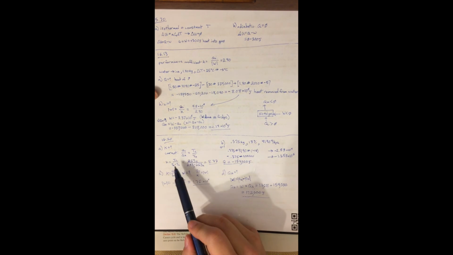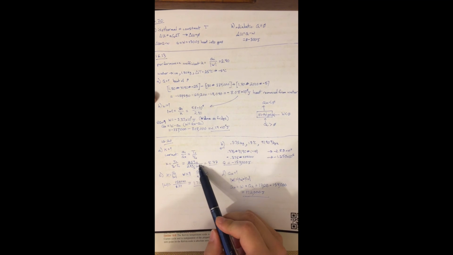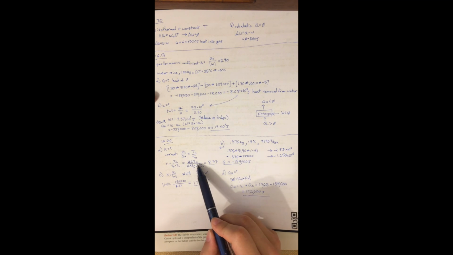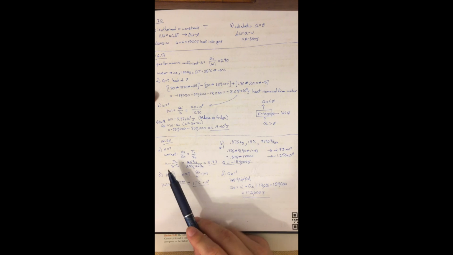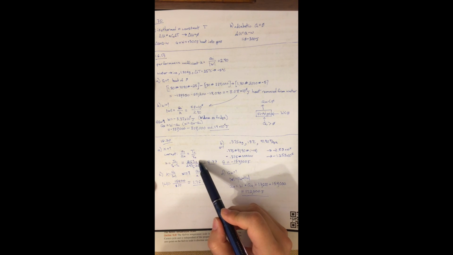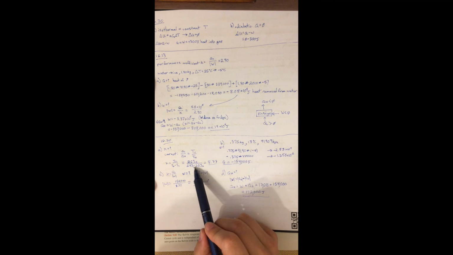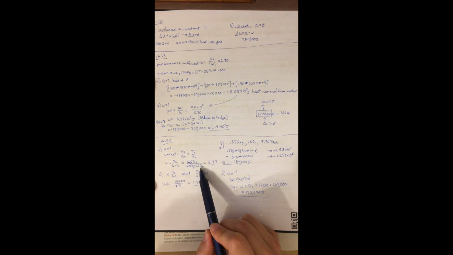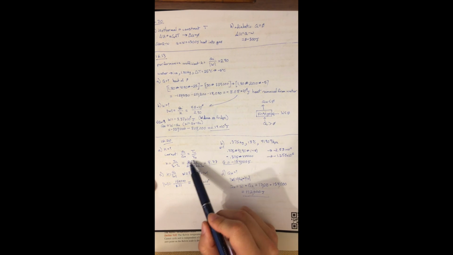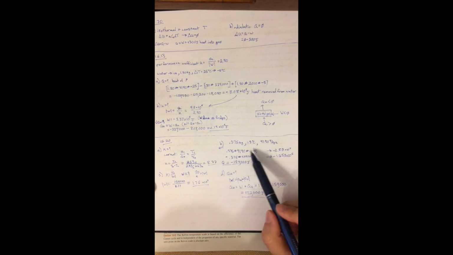So Tc, this, and then you have to convert it to kelvins first before you do this. So just remember that. So you've got negative 10 degrees Celsius divided by 20 degrees Celsius minus negative 10 degrees Celsius, and that's all in Kelvin here, equals 8.77. So that's the K. Then you move on to B.